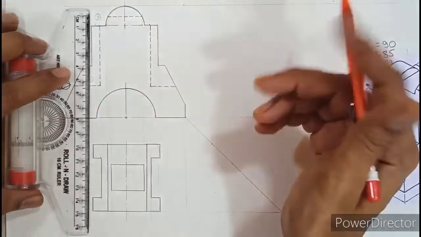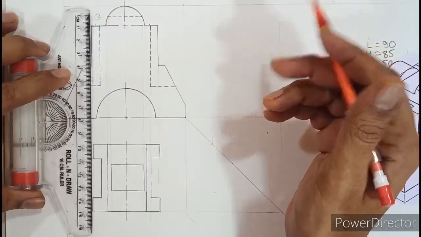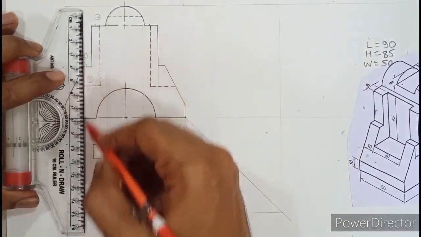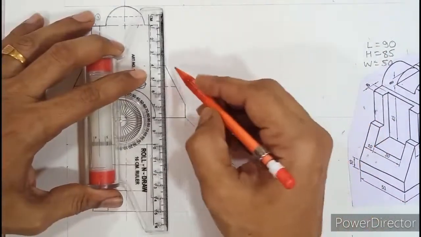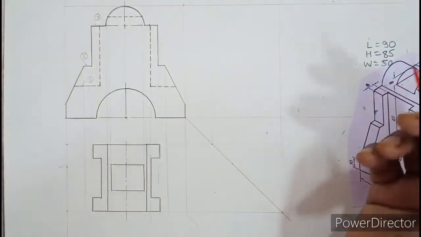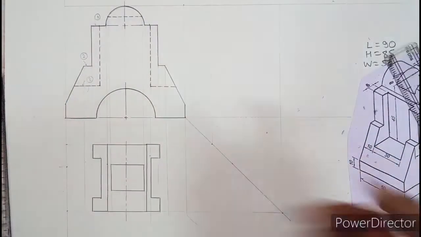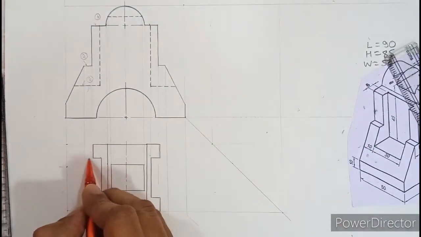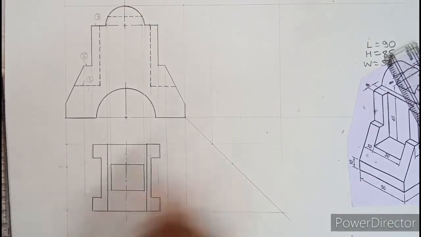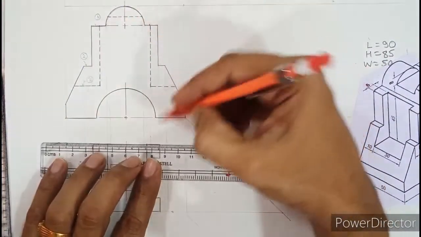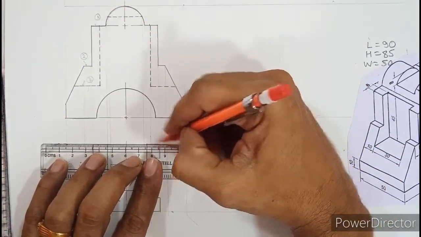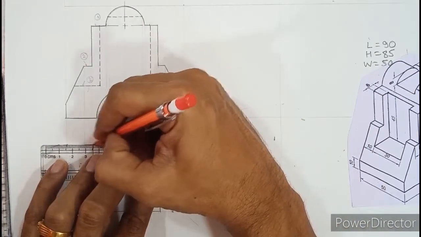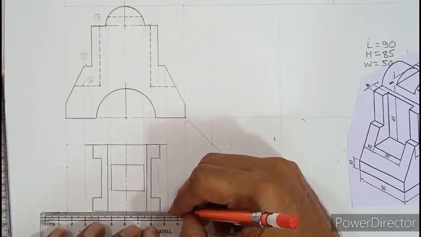So for that we need to project this end of the small shoulder from both the sides, and we need to darken that second part. The second part is this smaller rectangle, which you can darken on all the 4 sides.